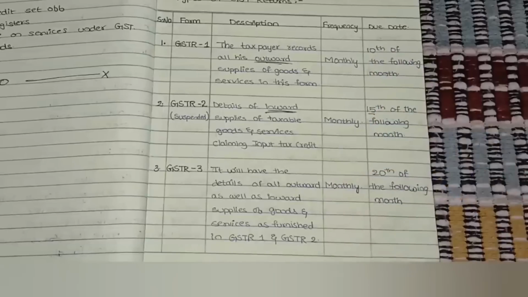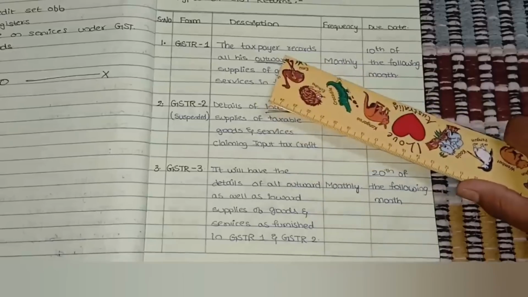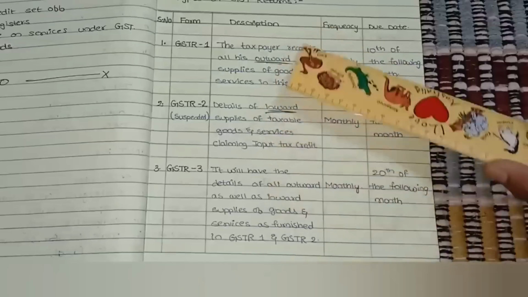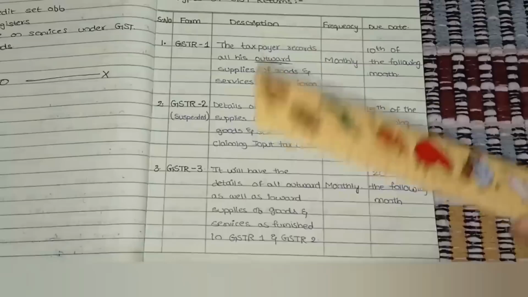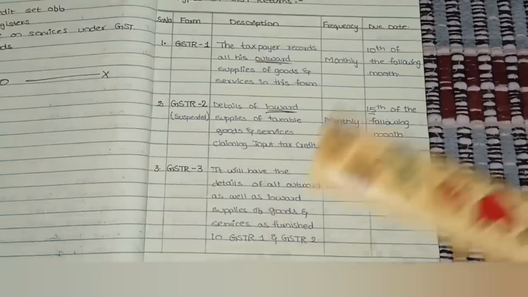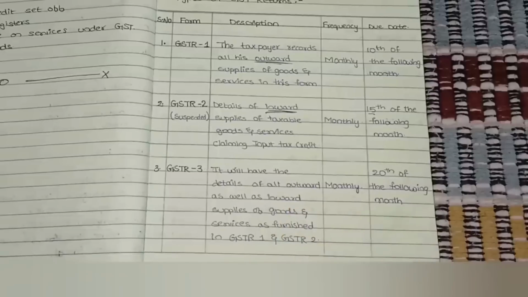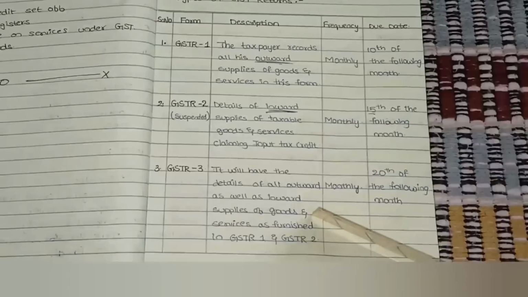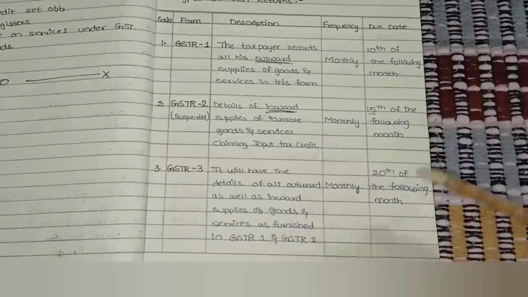GSTR3, what will come is whatever the inward as well as outward. It has the details of the inward as well as the outward supply of goods and services, meaning whichever is in GSTR1 and GSTR2. Whatever details you have in purchases and sales will both be in GSTR3. A company does purchases in a month and also sales. When purchasing they pay tax, when selling they collect tax. That type of inward and outward things will come under GSTR3. It is also paid on a monthly basis. Every month of the following, by the 20th date you need to pay it to the government.